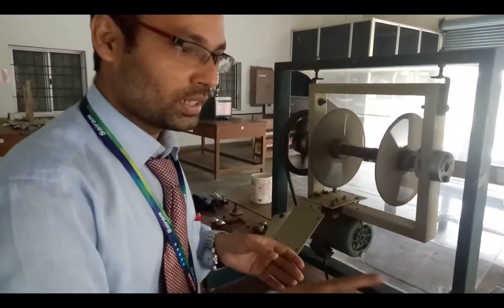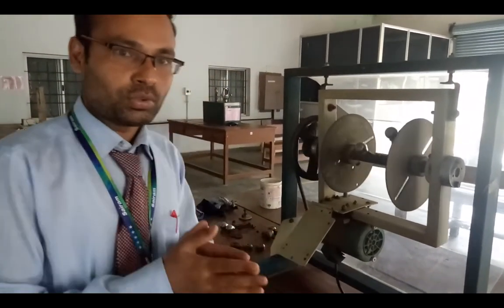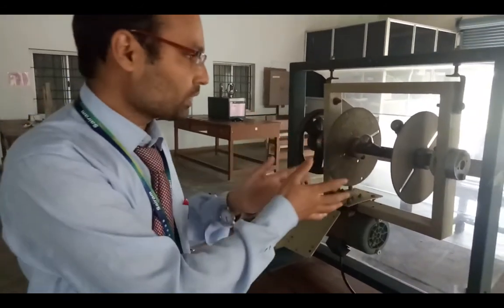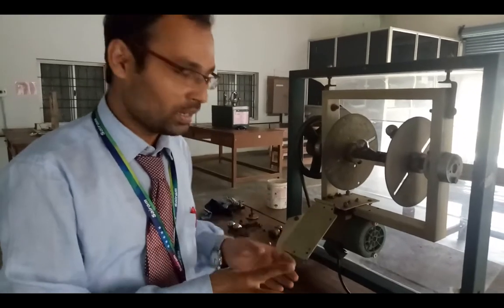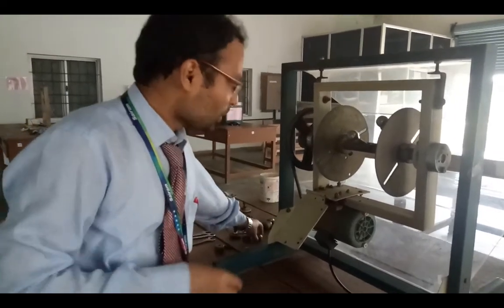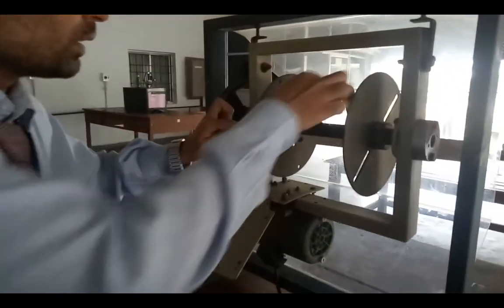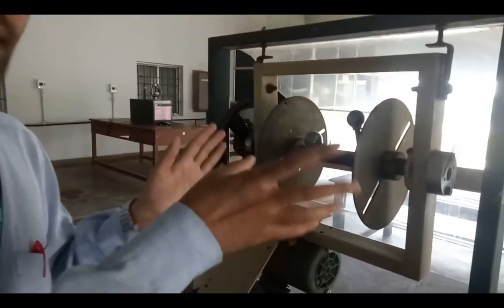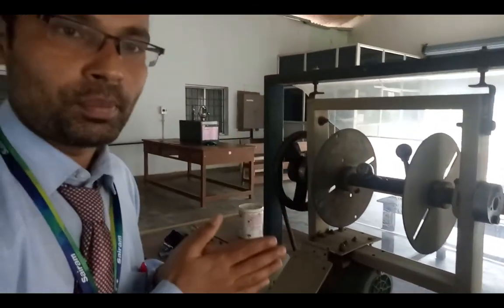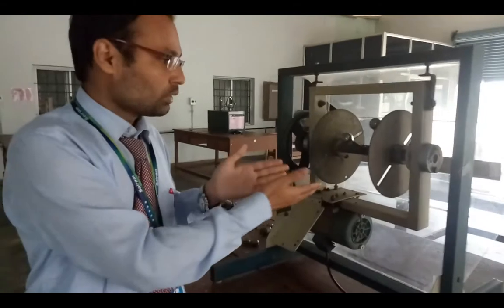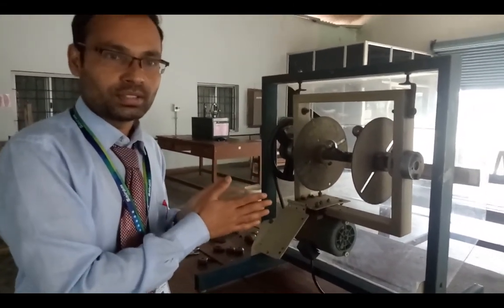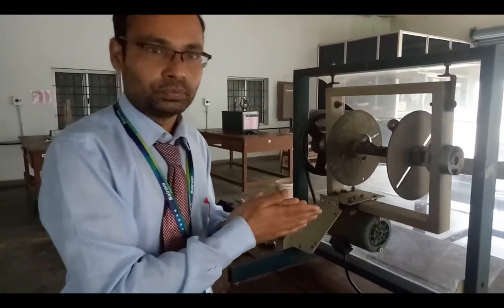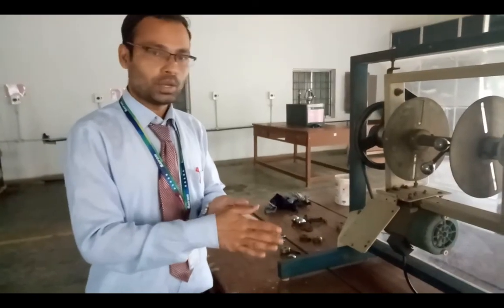Just close this. In the second session, we are going to control this vibration. We already calculated the mass of C and mass of B in the calculation part, and that weight we are going to fix here, opposite. Then we start the machine, and it will control the vibration. So in the first session, we explained how the vibration occurs in the machine. I hope you understand this. Now, coming to the second session.